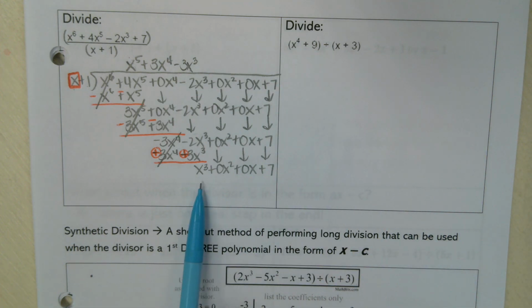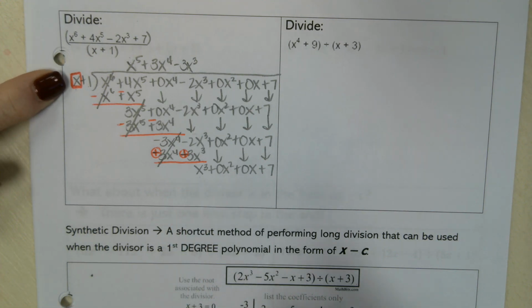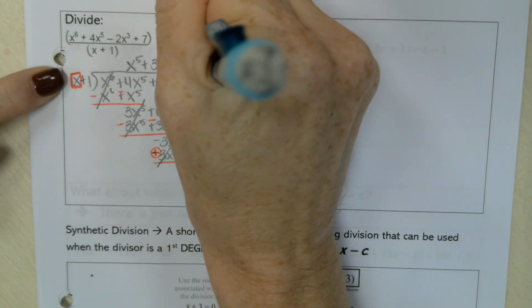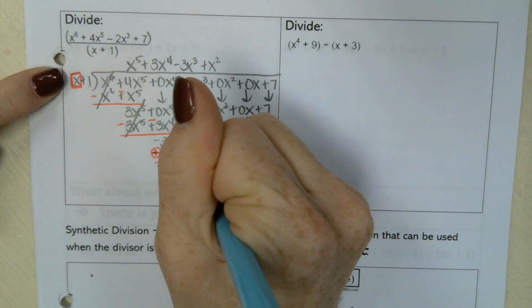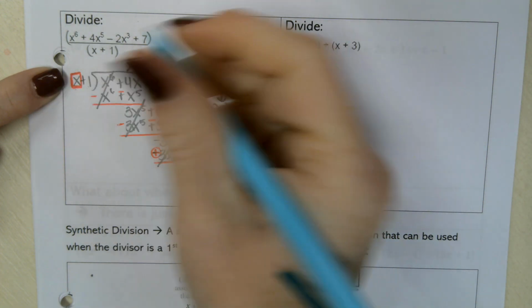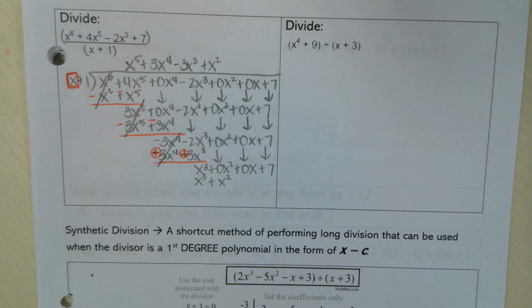All right. Now I care about the x to the third. What do I multiply by x to get x to the third? X to the second. So x squared times x is x to the third. X squared times 1 is x to the second.